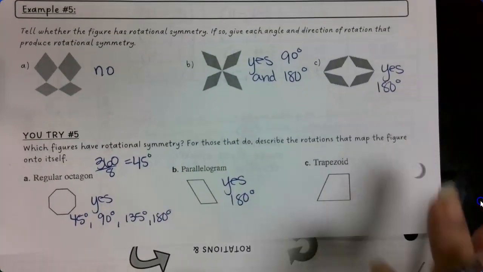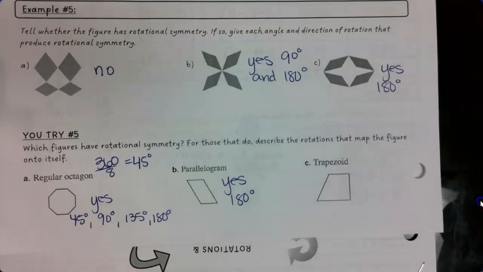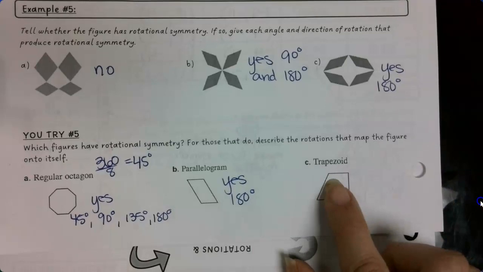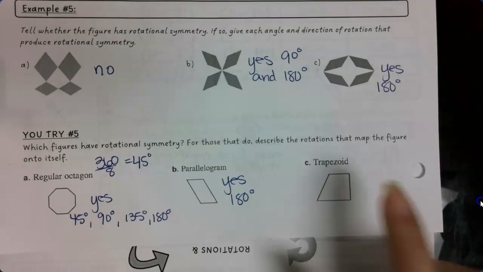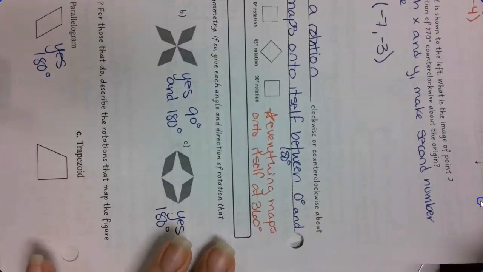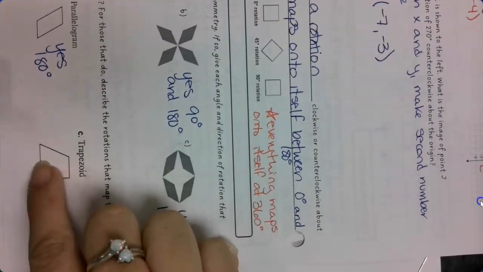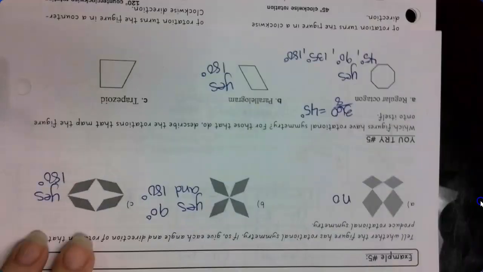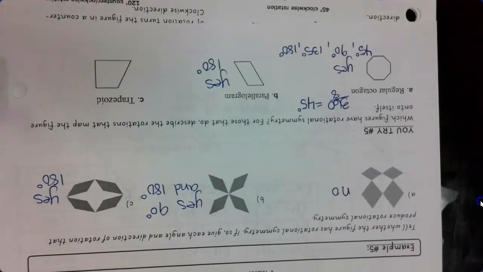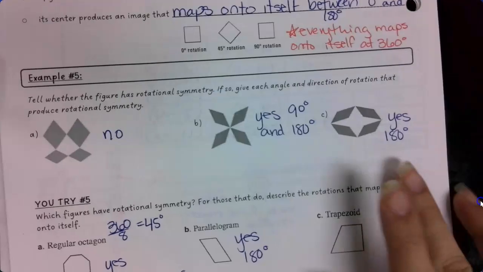And then my last one is this trapezoid. So I have the short side on top and then the slant on the left. So if I rotate this 90 degrees, is the short side on top? No. And then if I rotate it like this, is the short side on top? No. So this one has no rotational symmetry.